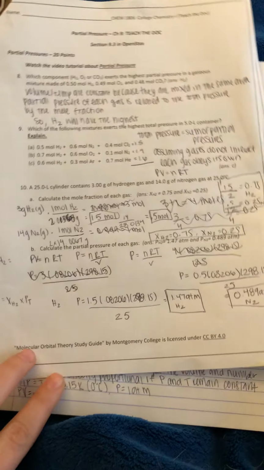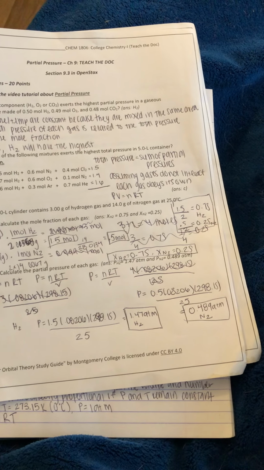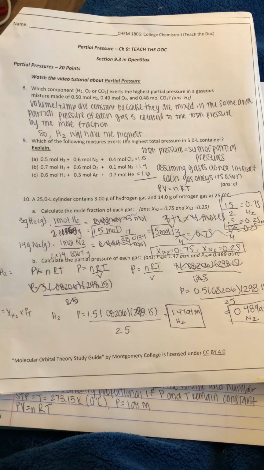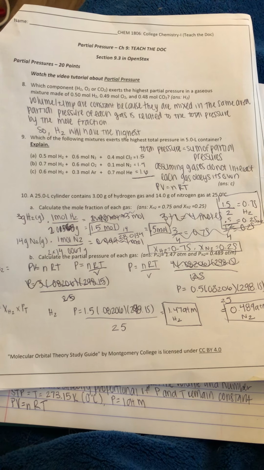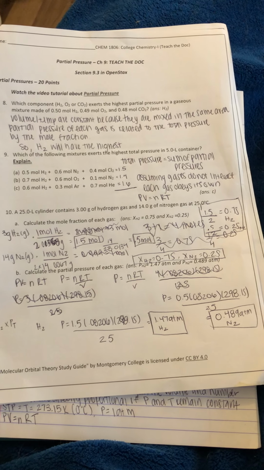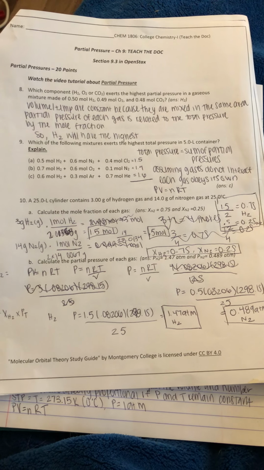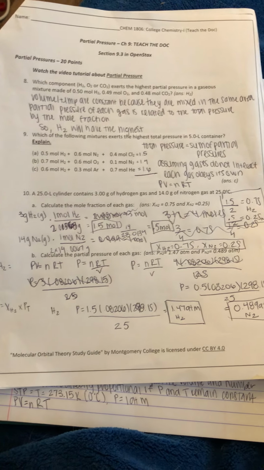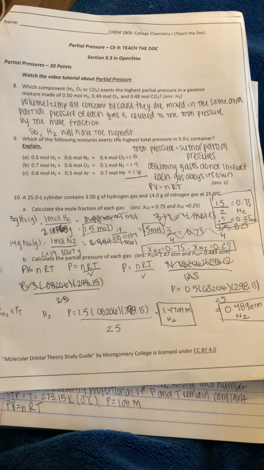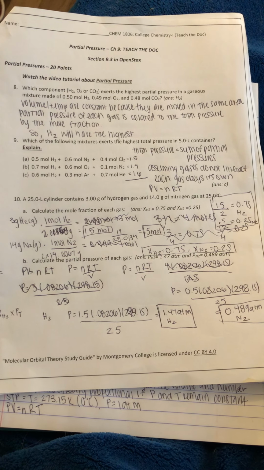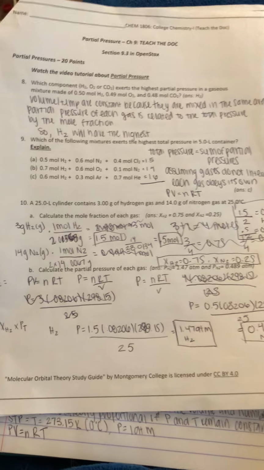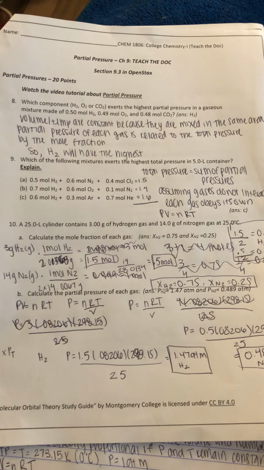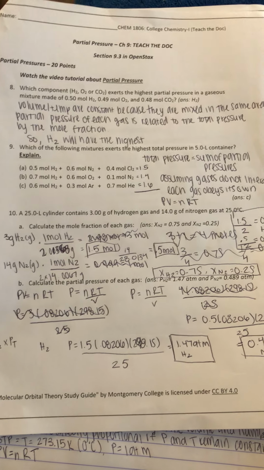And then going down here, we're taking the mole fraction of each gas. If we have 3 grams of hydrogen, this one actually took me a minute because I did not account for there being 2 hydrogens involved. So 3 grams of H2, converting that to moles. The molar mass of hydrogen, I initially put 1.007, but it ended up needing to be 2.01568, so that gave us 1.5 moles.